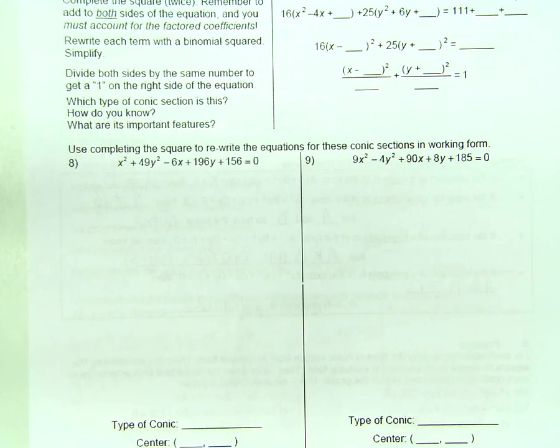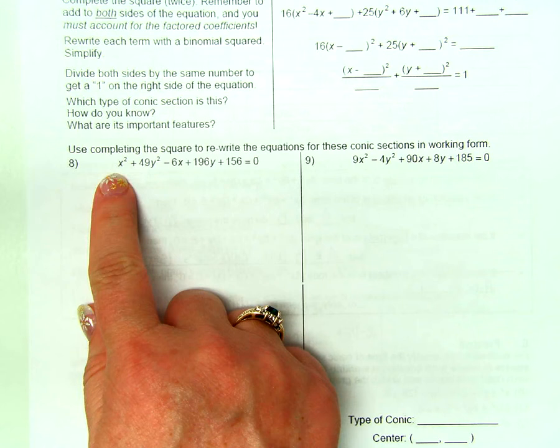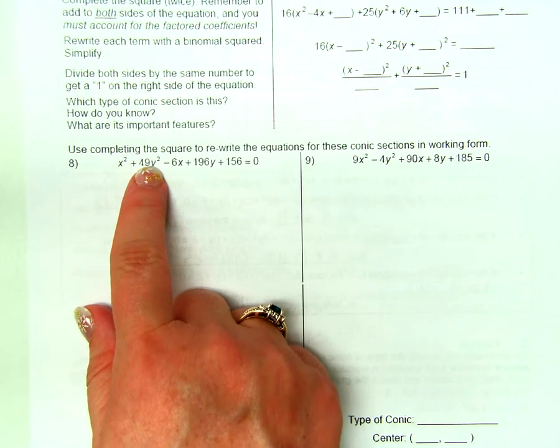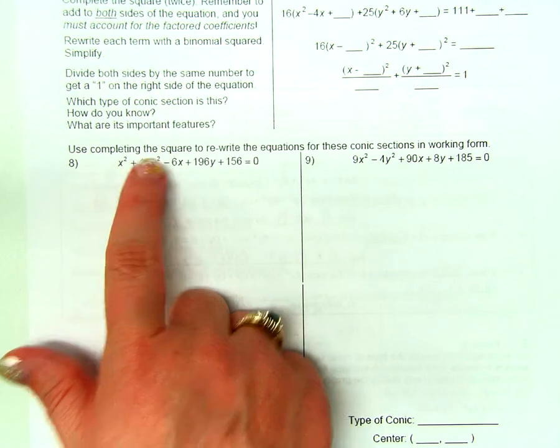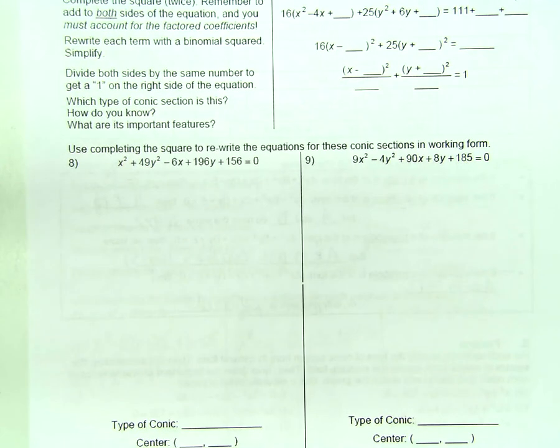They're the same sign, so it's not a hyperbola. So we have to decide between a circle or an ellipse. How do I decide? Yep, that's a 1, that's a 49. So the numbers are different, and so it's an ellipse.